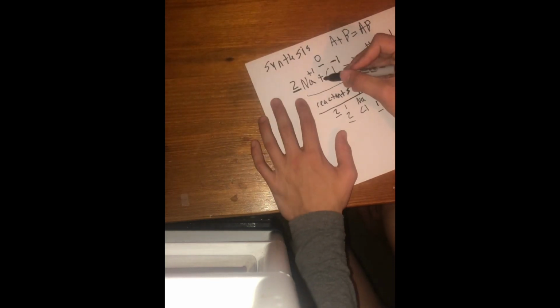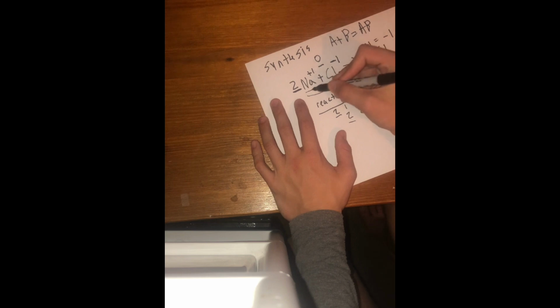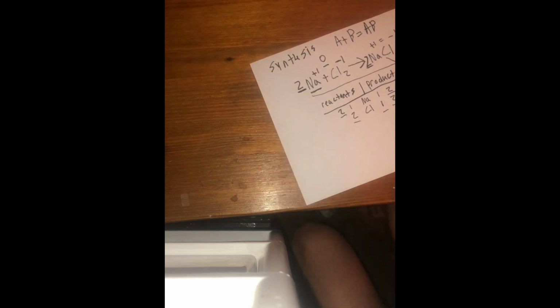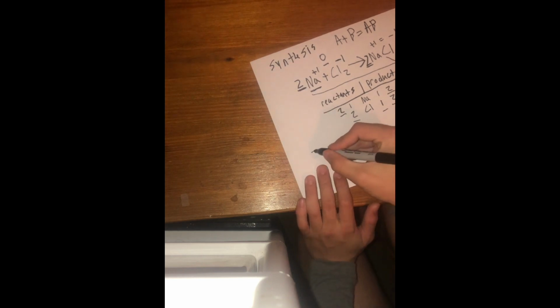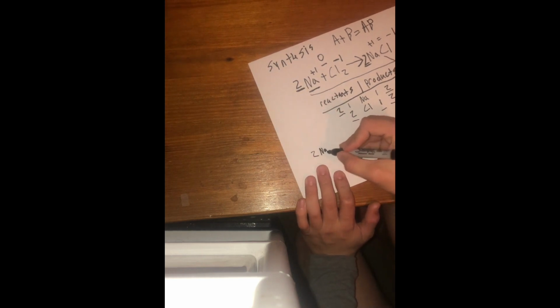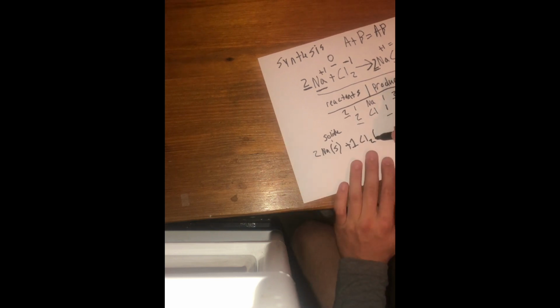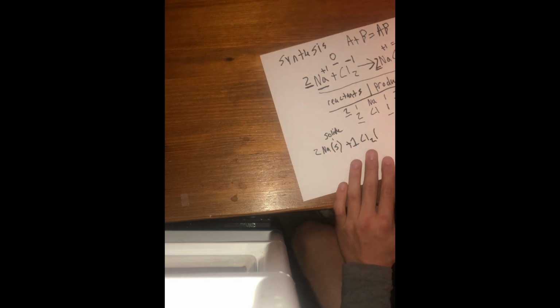We're missing one other thing. Sodium is a solid, so the correct equation for this would be 2Na(s). So this means solid, plus 1 Cl2, which would be an aqueous.